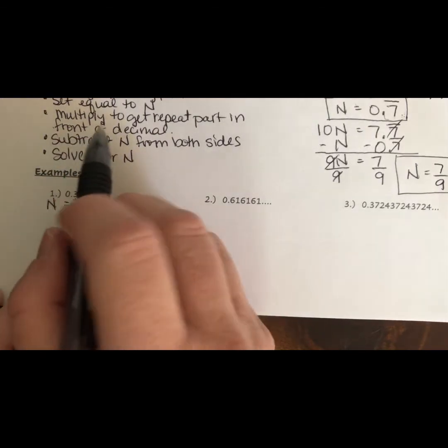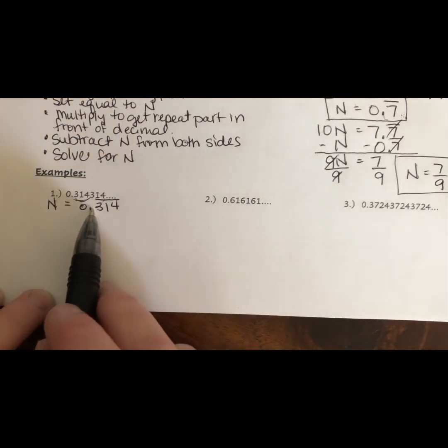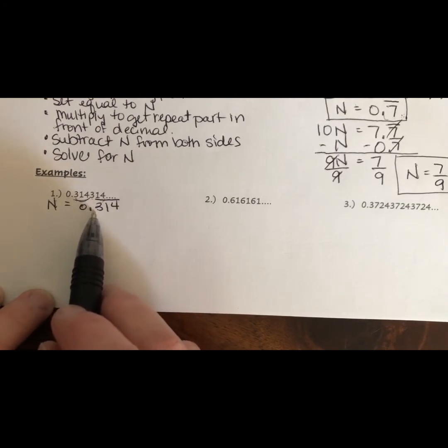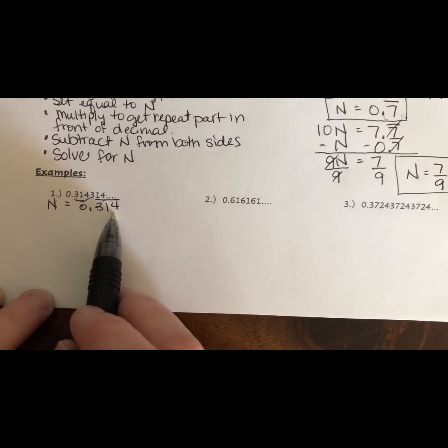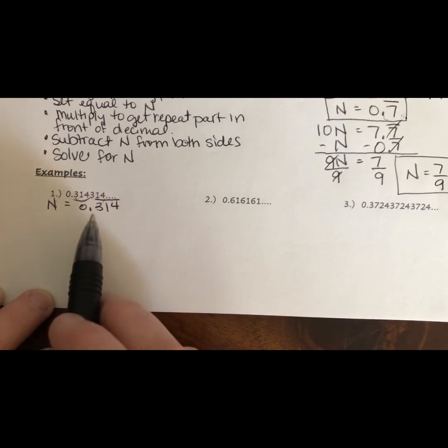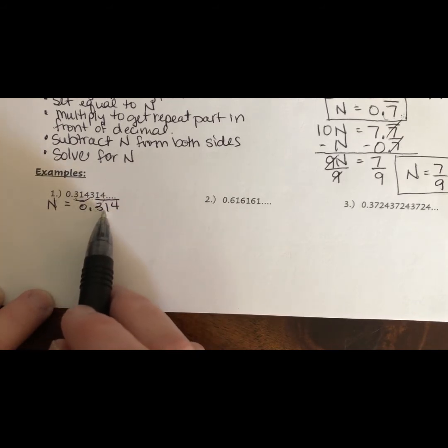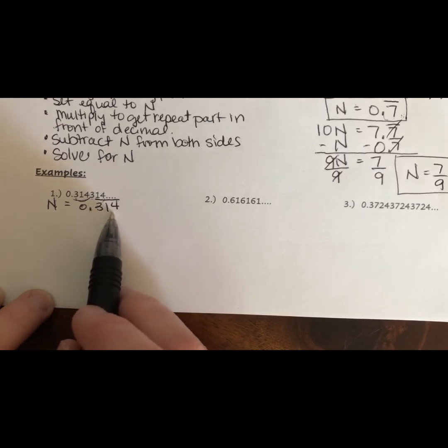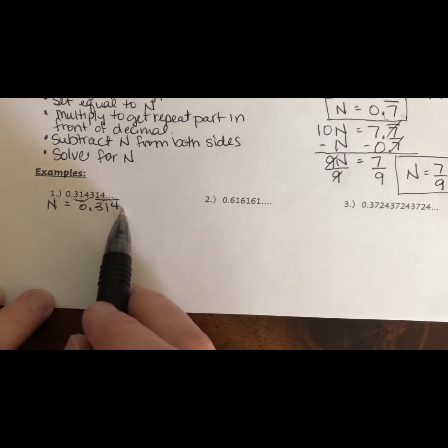Okay, then I need to get the repeated part in front of the decimal. So what do I need to multiply it by to move that decimal back 1 space, 2 spaces, 3 spaces? If I wanted to move back 1 space, I'd multiply by 10. Multiply it by 100 to move it 2 spaces. So I'd have to multiply it by 1,000 to move it 3 spaces.